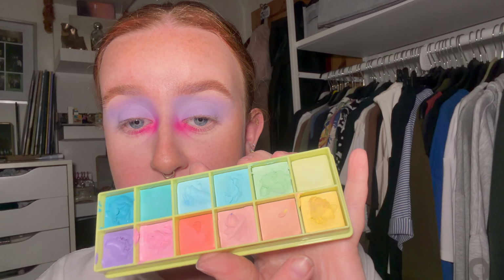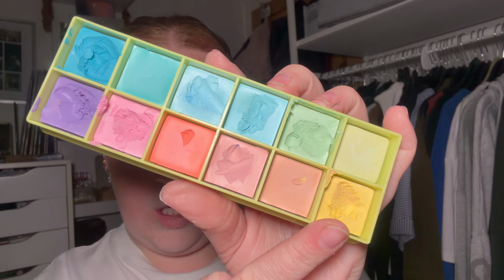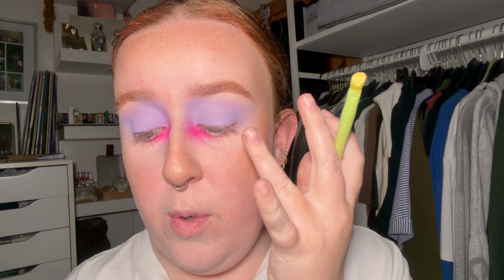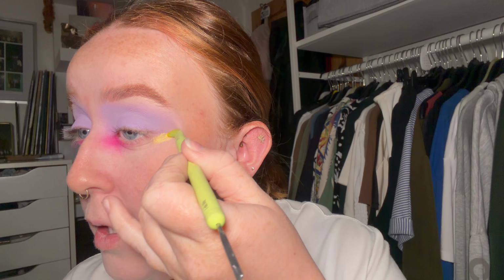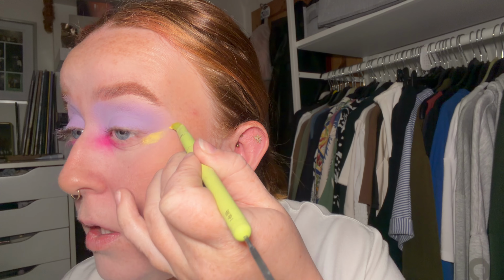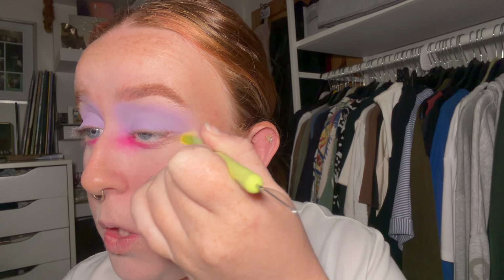I don't know whether to use the colour case again. I think I'm actually going to go in with this yellow shade on the colour case. I'm just picking this up on a flat brush, and we're basically going to follow the line of the eyeshadow from the under eye. We're going to leave a tiny gap to blend on the under eye. Here we go. It's actually a lot harder to move than I thought it would be.